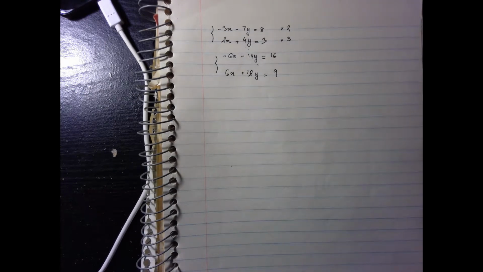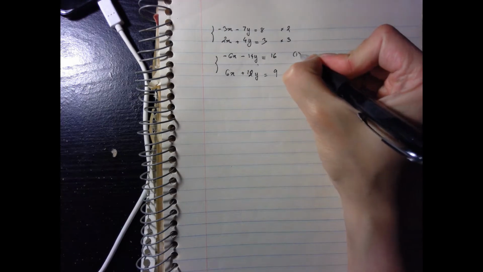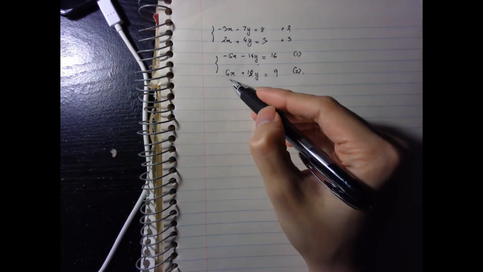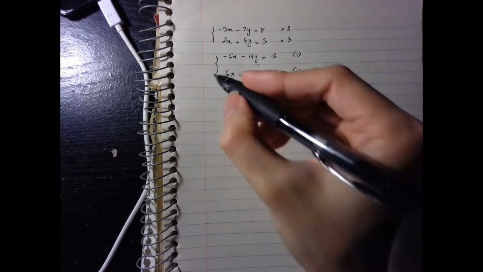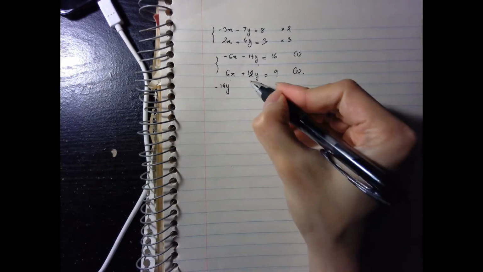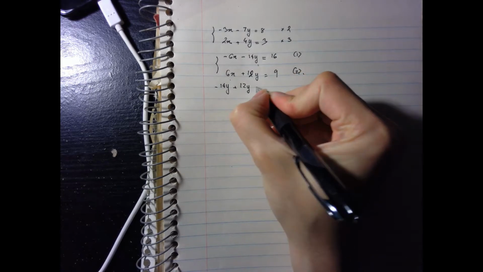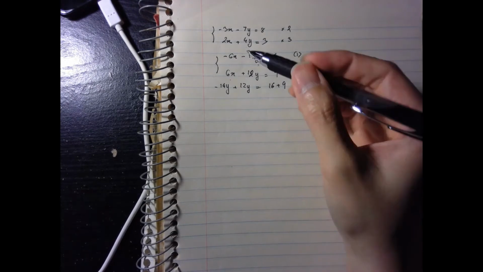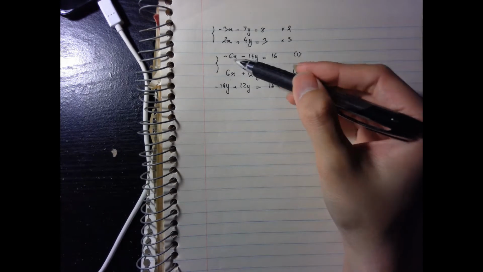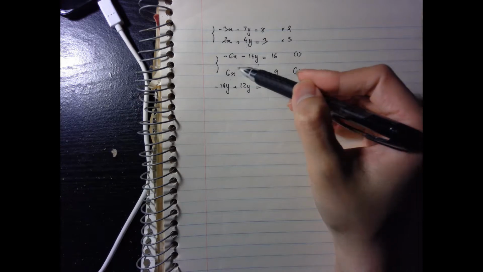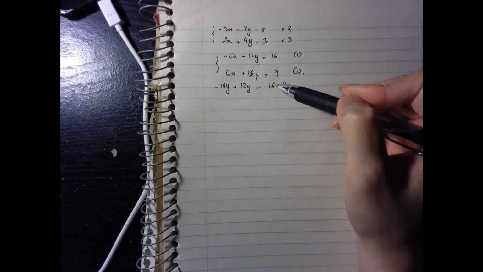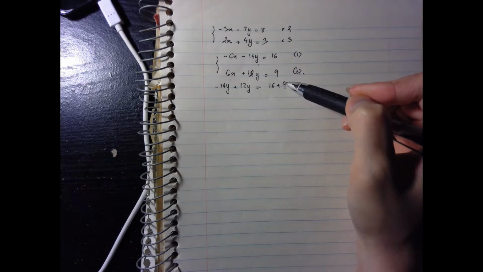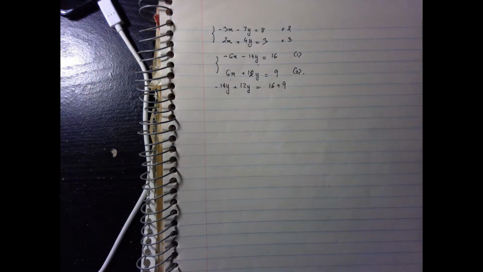If I add this, negative 6x plus 6x cancel out, right? So negative 14y plus 12y equal 16 plus 9. You see how I added? I added the left side of the first equation to the left side of the second equation. Then I write equal. Then I add the right side of the first equation to the right side of the second equation. Then I have negative 14y plus 12y, and this gives you negative 2y equal 25.